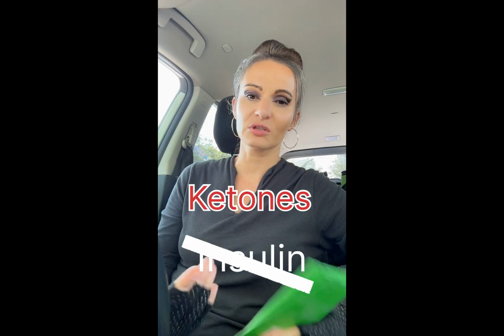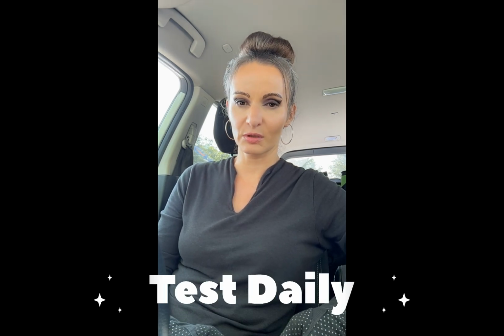Also get a ketone monitor. I use the Keto Mojo, and it does both sugar and ketones. But I just use it for ketones, and I get the Freestyle Precision Neo strips because they are a little bit cheaper for the glucose, so I do them separately that way. But you don't have to. You can have one meter that does both, and it tracks everything online. Keto Mojo actually has an app, so you can track everything online, which makes it really nice and easy. You want to test these daily, especially in the beginning.